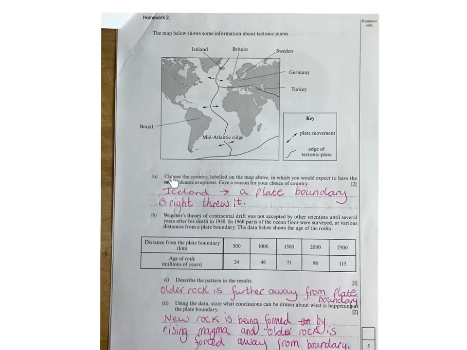Okay. Choose the country labelled on the map above in which you would expect to have the most volcanic eruptions. Give a reason for your choice. Okay, so I picked Iceland because it is the one that is on a plate boundary. It's got a plate boundary going right through it. Then there was a little bit of information.